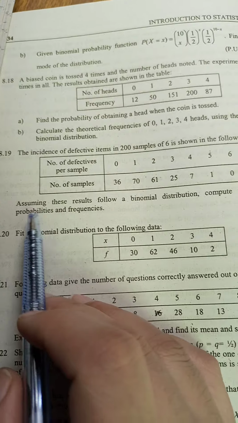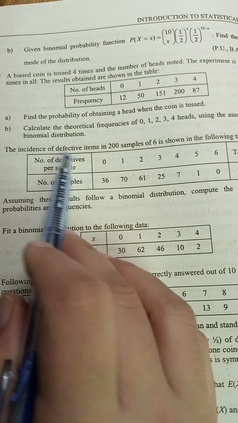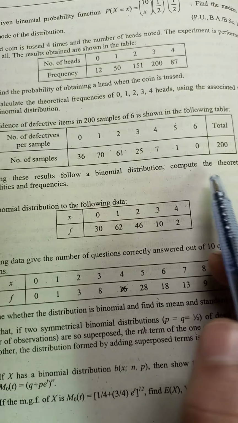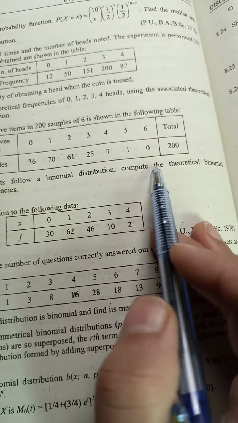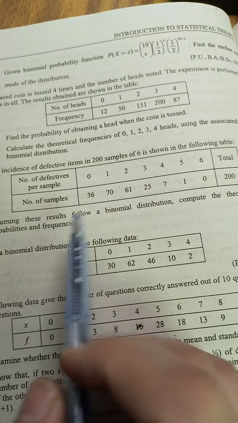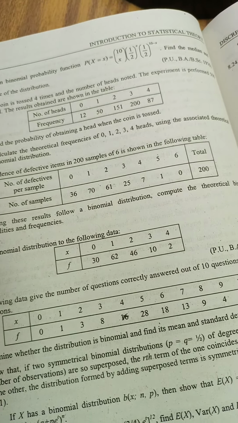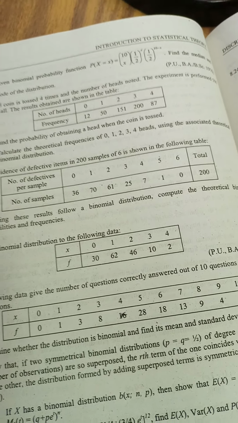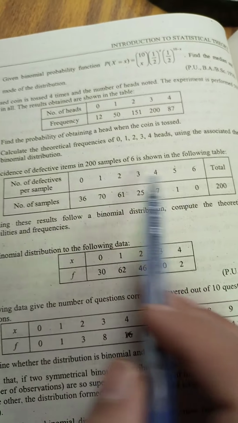What do we have to do? Assume these results follow a binomial distribution, which is quite evident from the situation as well. Compute the theoretical binomial probabilities and frequencies. We have to calculate binomial probabilities and frequencies. Here we have information about the sample size. We have two parameters of binomial distribution, n and p.